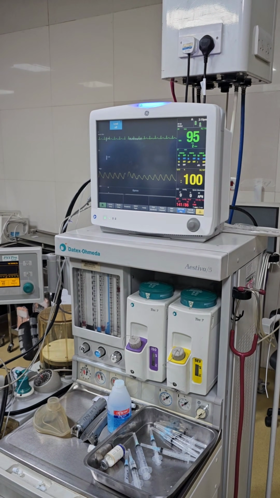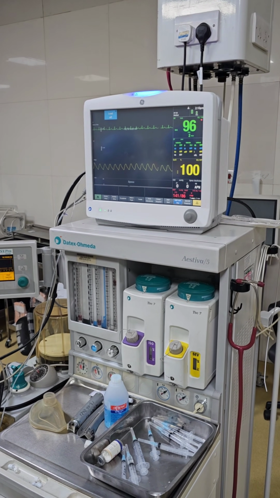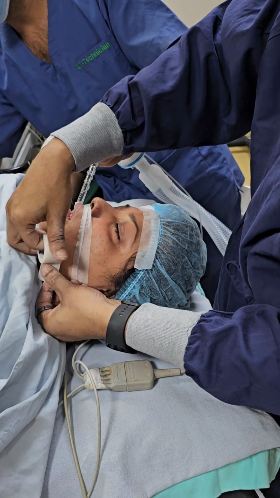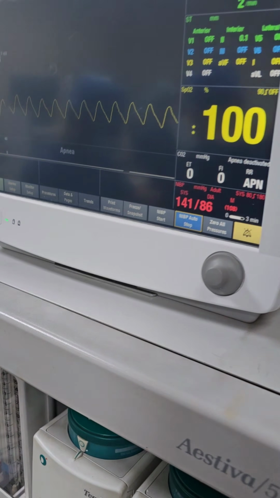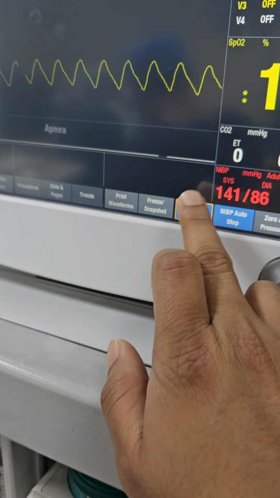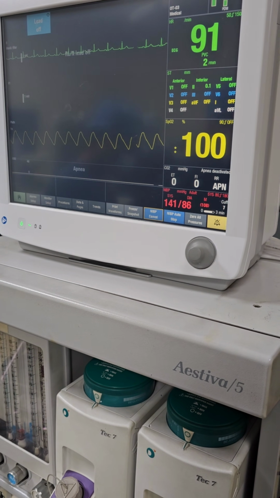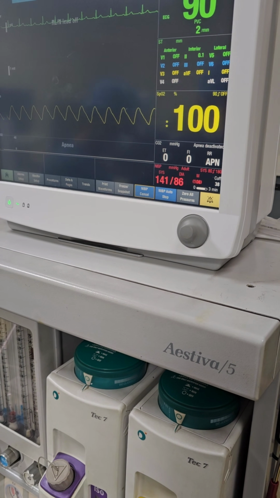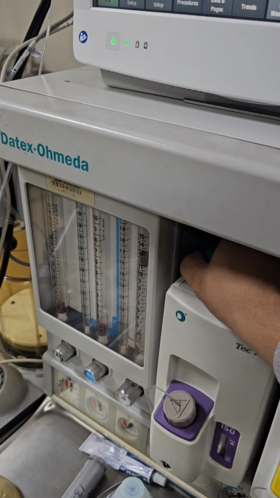And we are seeing the monitor, which gives the data after induction and intubation. There is no high increase of blood pressure or heart rate, and now we are seeing some rise of blood pressure and heart rate after the intubation reflex, but it has been almost perfectly controlled.